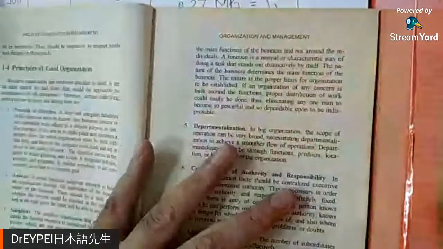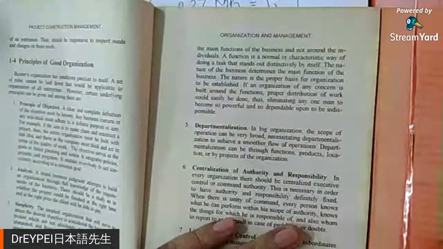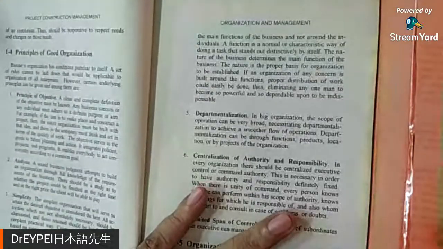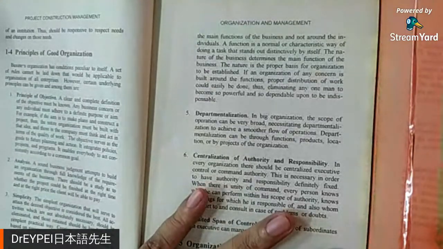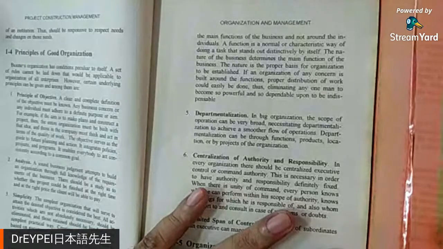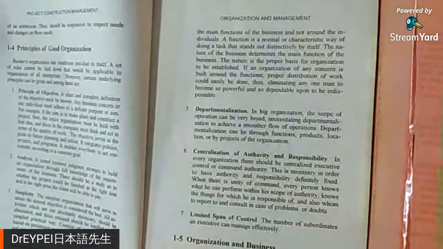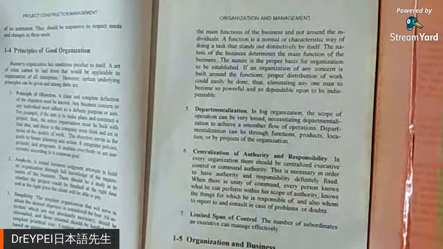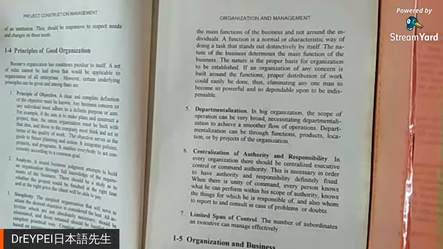Okay, and now the principles of good organization. Business organization has conditions peculiar to itself. Okay, anong peculiarity? Okay, so let us give some of the most important ones. Principle of objective. A clear and complete definition of objective must be known before we can plan anything else.